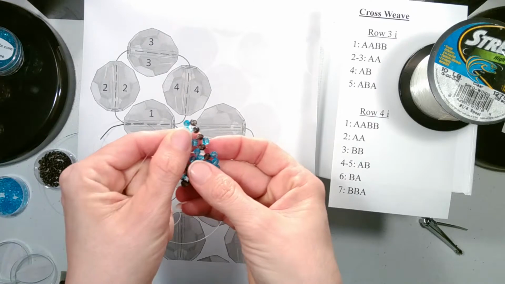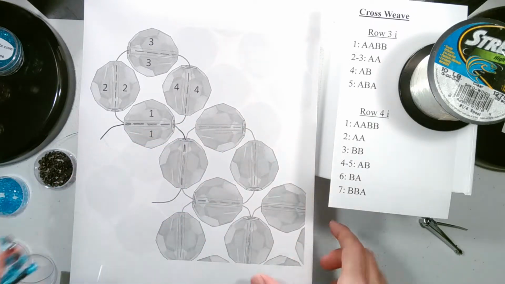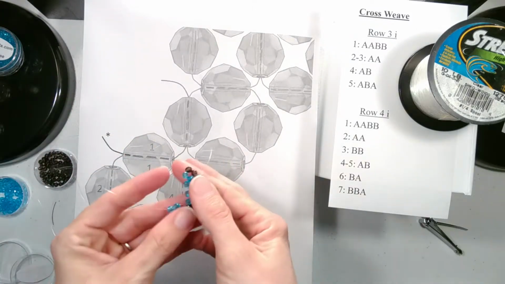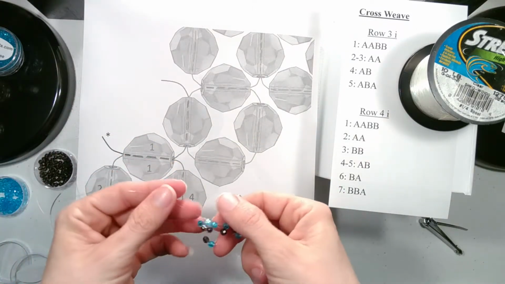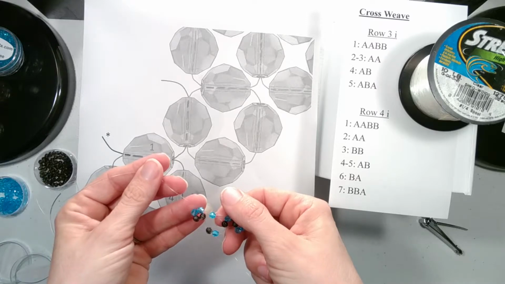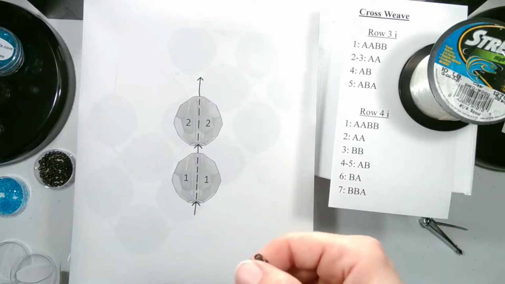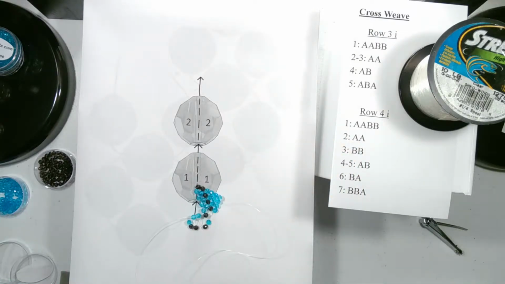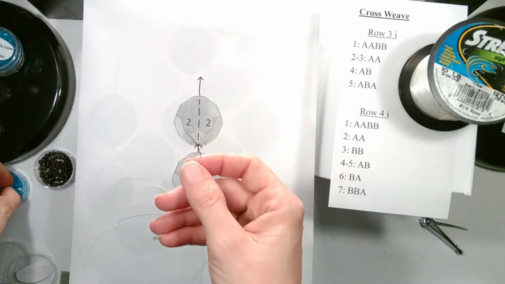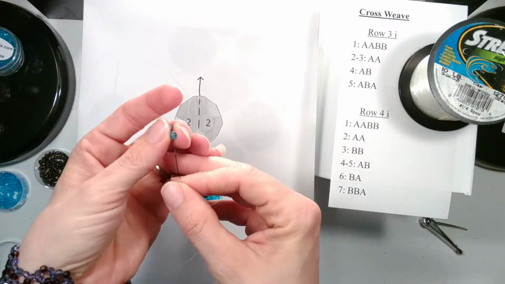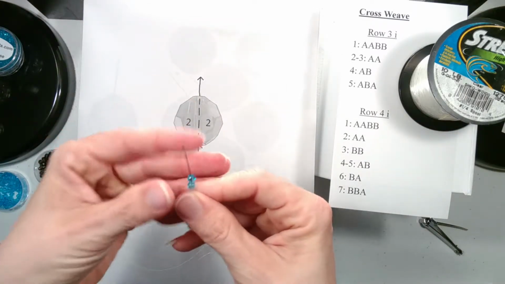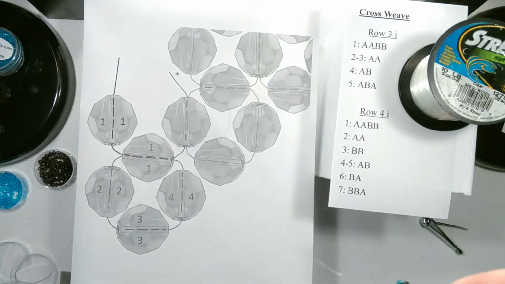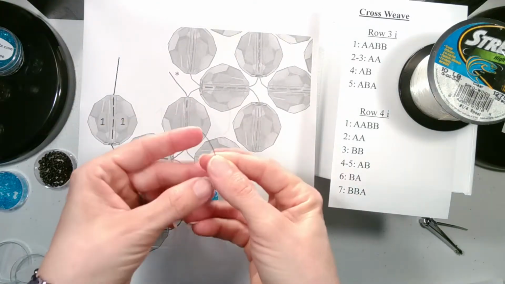And there we've added the first 4 beads of this row. Then we'll flip our piece over, and we're going to use the string that we just added our 4 beads to. And we're going to add the next 2 beads. So 2, we need 2 A colors. And we'll let the first bead drop down.